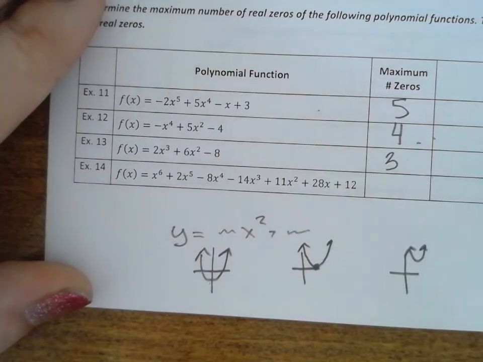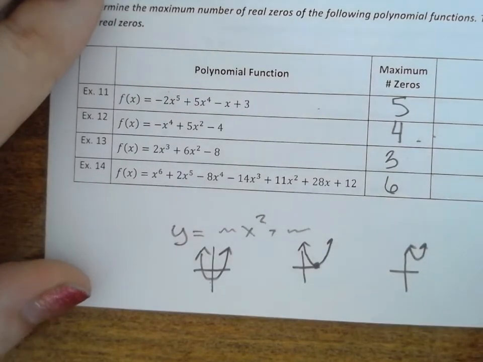Miss Cleveland, this is really easy. Make a whole test of this. And what is the maximum number of zeros for number 14? Yeah, it is. Wait, Miss Cleveland, you got it. So I was going to say 2.